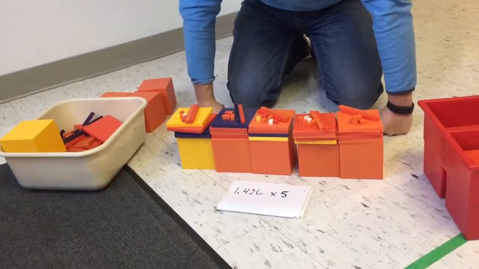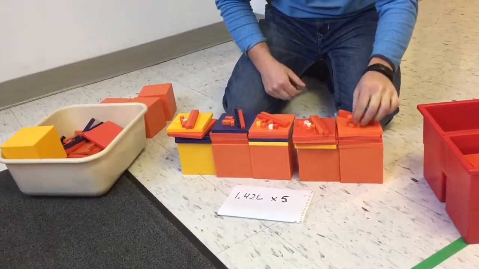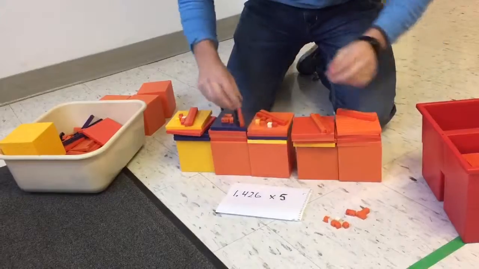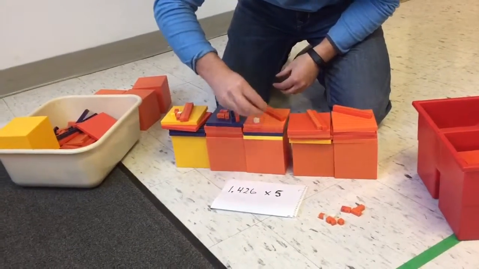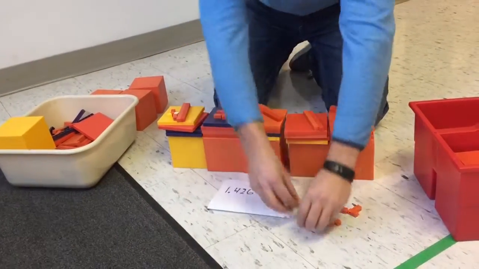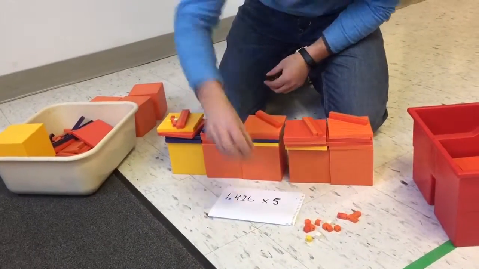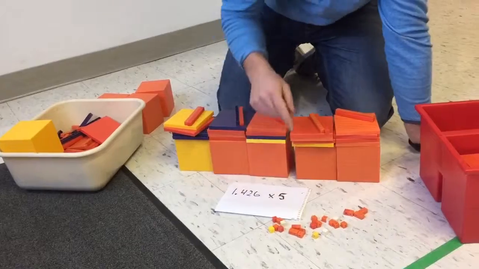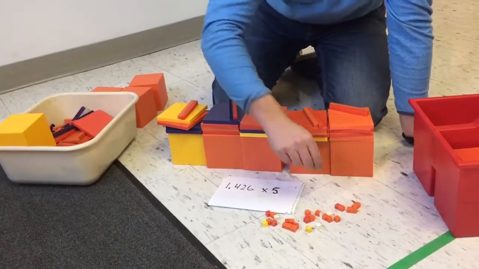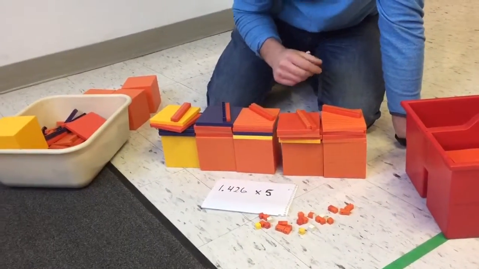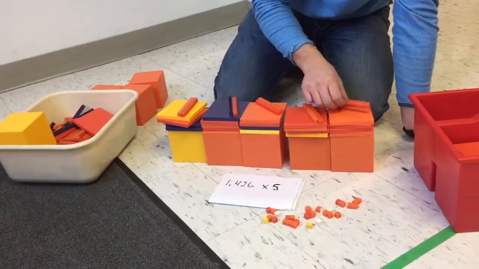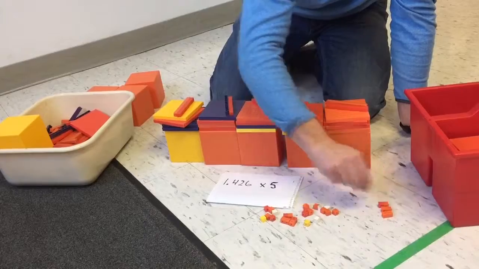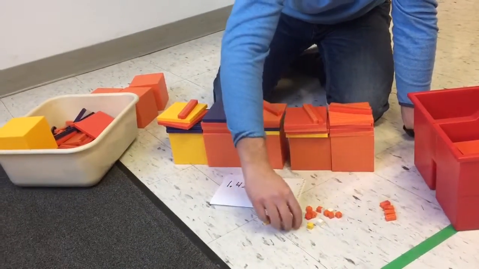So now I need to start counting things up. But the thing is, I'm going to start with my smallest pieces. So I'm going to put my smallest pieces out. My answer is just the total of all of these. And what I want to do is collect these and trade them into the bank. So every time I collect 10, I want to trade it in for one of these pieces. So 2, 4, 6, 8, 10.